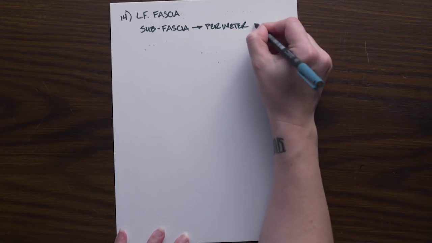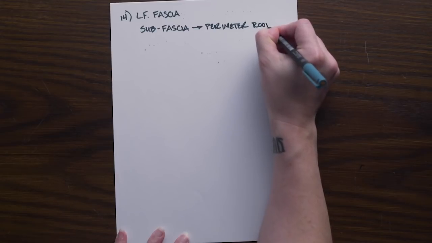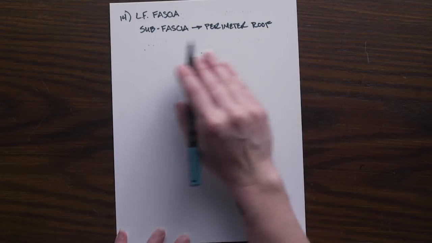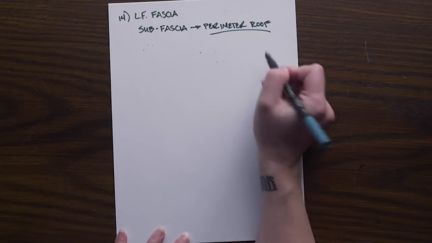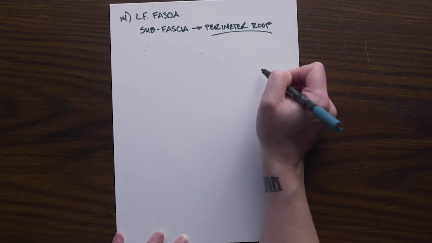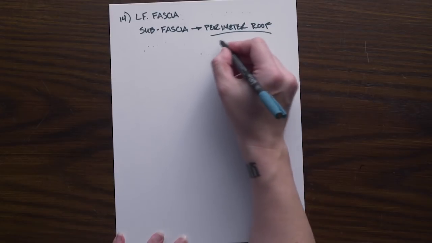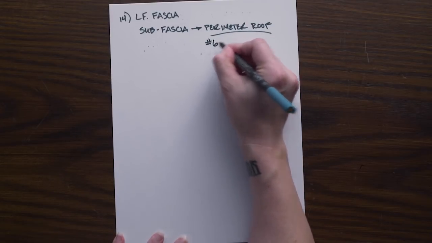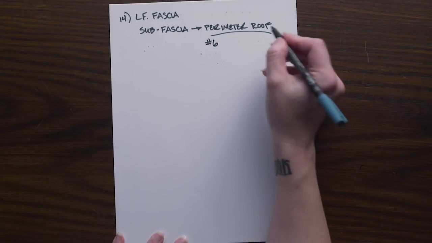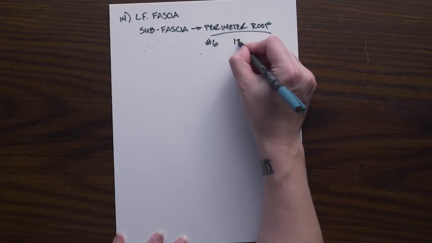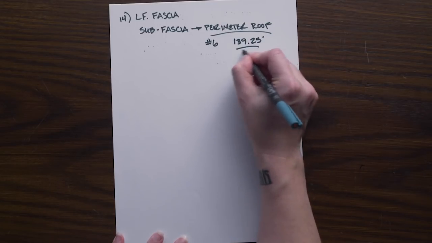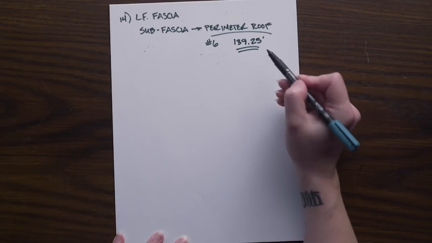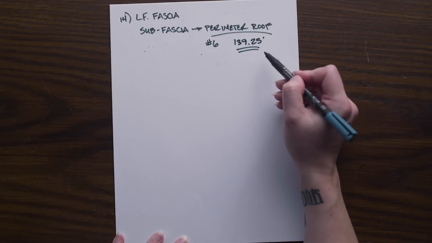And so when we are going to calculate the fascia that will cover all of the subfascia, again, it is the same thing. It is the perimeter of the roof. We've already calculated this in our review problem set in number 6. So if we look at that, it is simply the 139.25 feet. And that is our final answer for the lineal feet of fascia.